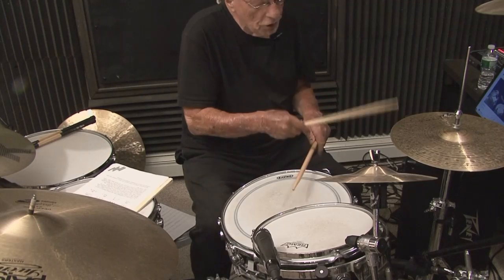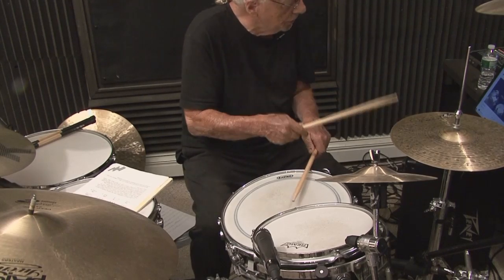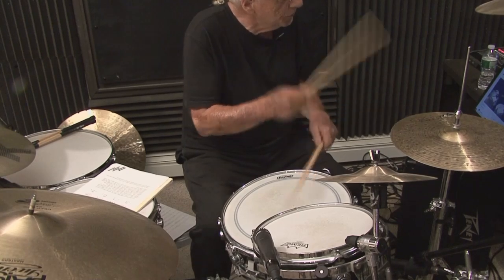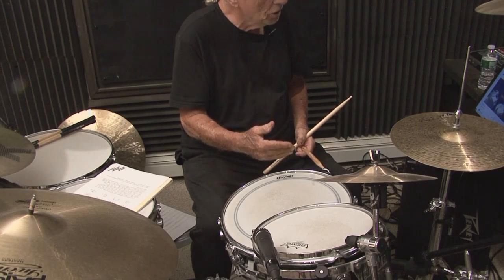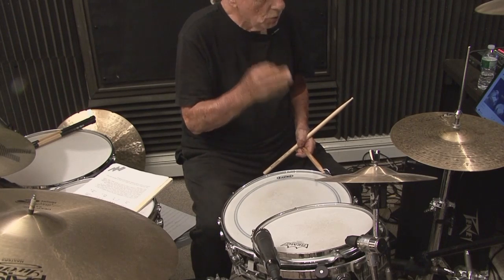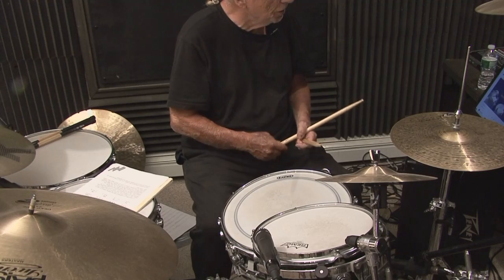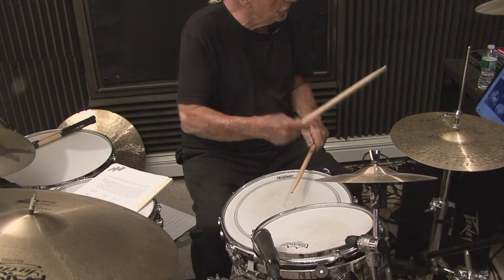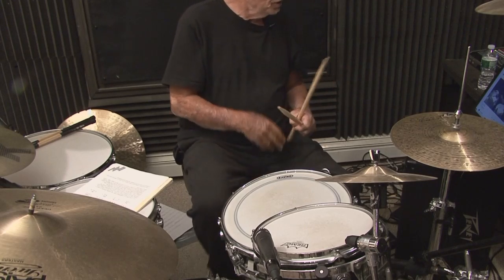1, 2, 3 E and the 4 E and the 1 E and the 2 E and 3, 4, 1, 2. A consistent sound. That's what an ostinato pattern is. An ostinato pattern is a pattern which repeats itself over and over again, and not only in rhythm, but in sound, it's consistent. So that my right hand and my left hand are consistent. Okay, that's the first foot pattern.